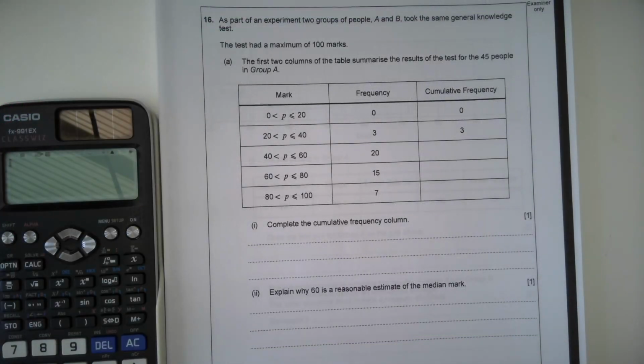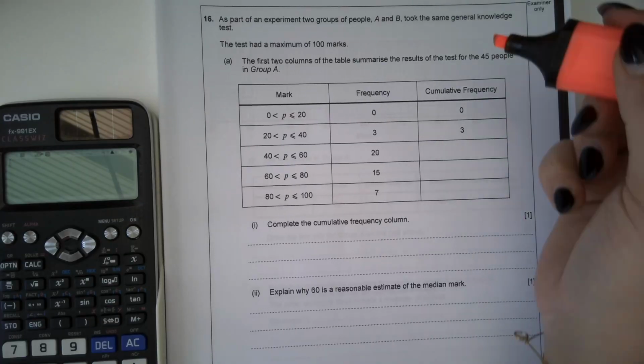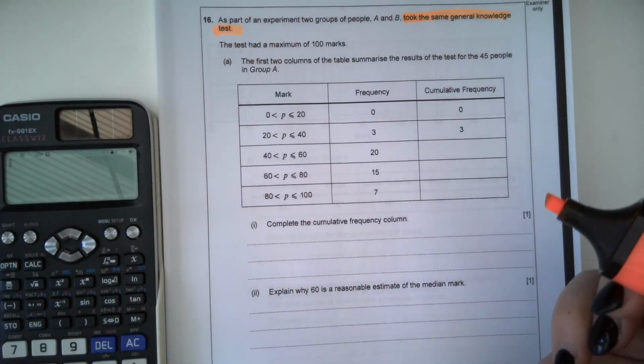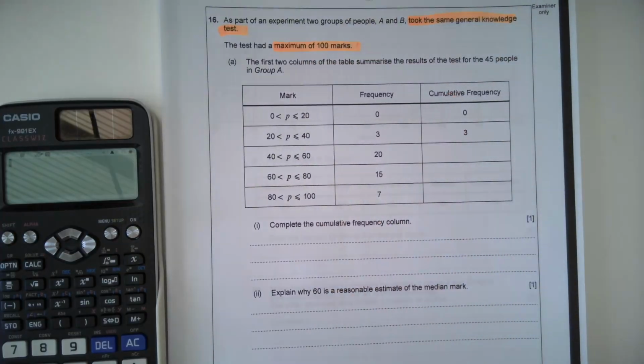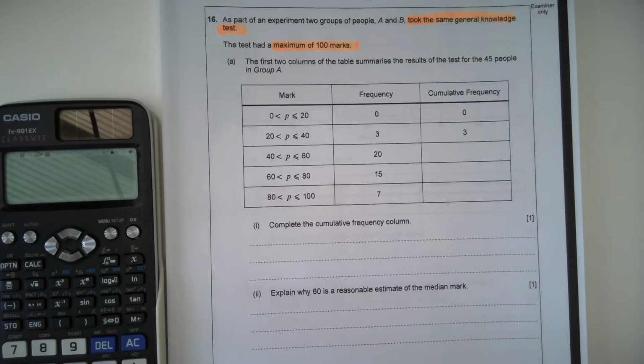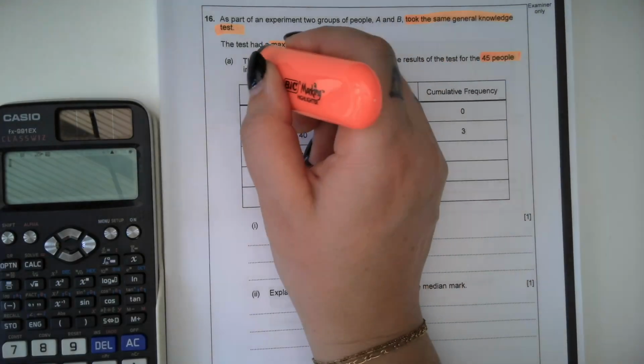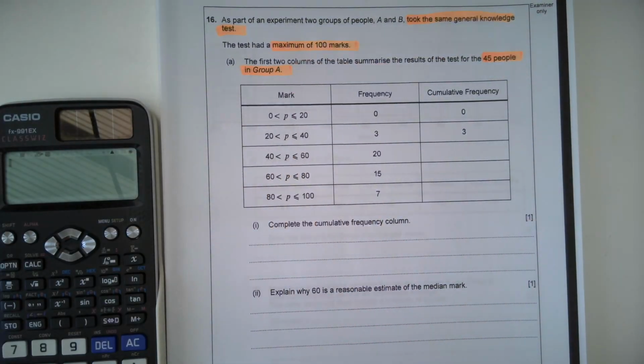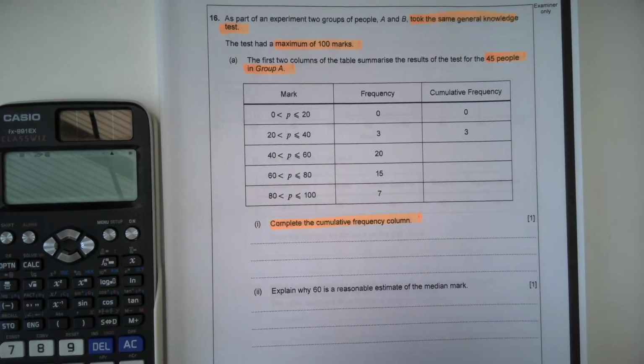Question 16. As part of an experiment, 2 groups of people, A and B, took the same general knowledge test. The test had a maximum of 100 marks. Part A, the first 2 columns of the table summarise the results of the test for 45 people in Group A. Complete the cumulative frequency column.